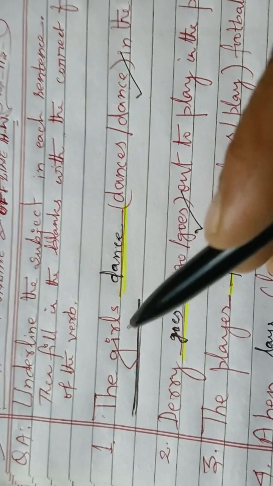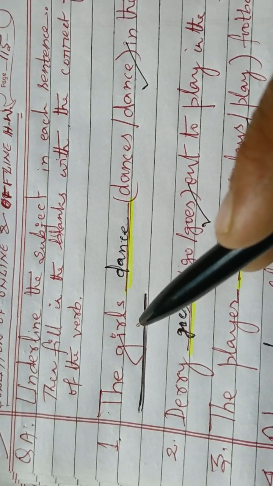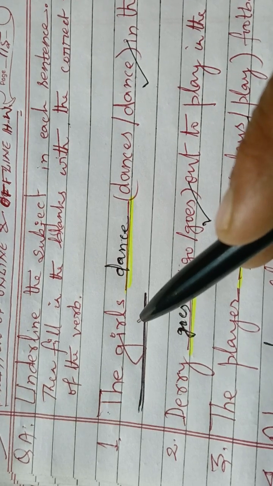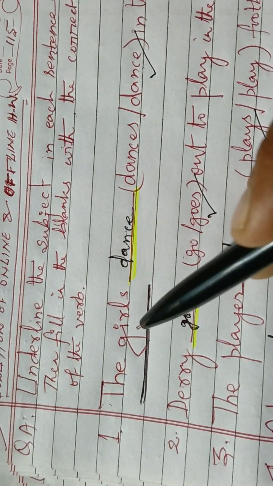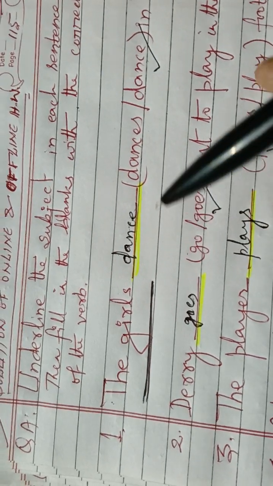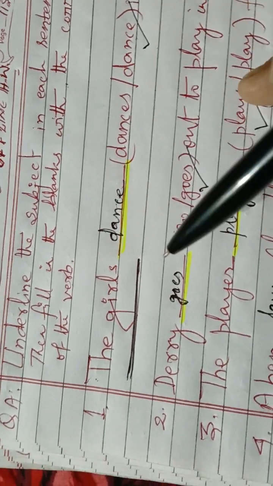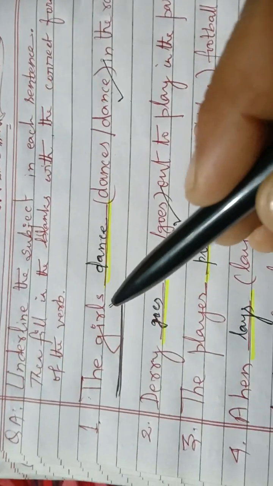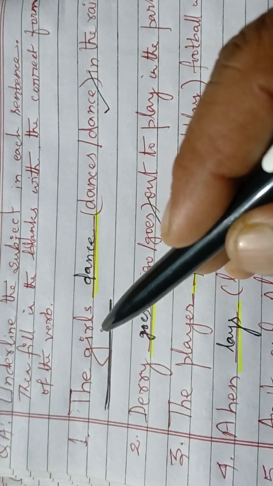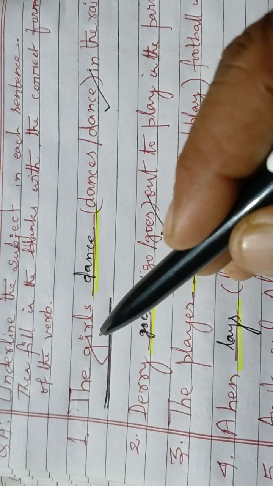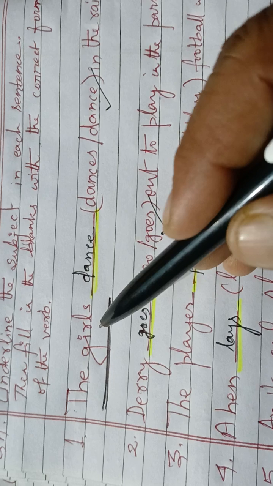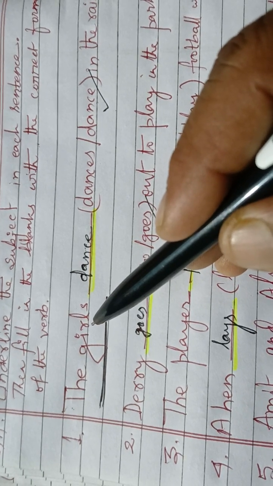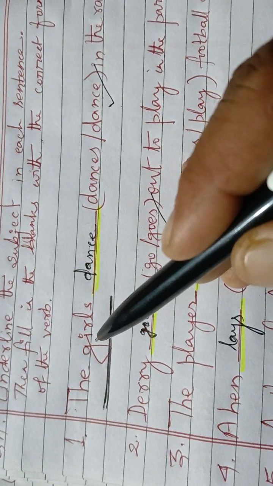What is the rule? With plural subjects, you need to use plural form of verb, and with singular subject, you need to use singular form of verb. One thing you need to keep in your mind, when you want to judge whether the given subject is in singular or plural form, then you need to watch this.